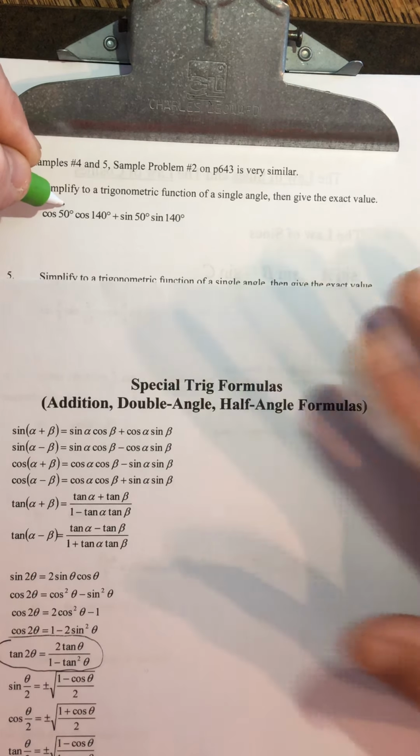A lot of the problems on your quiz coming up, this assessment for this section in Schoology, will be problems like this. You're given some clues about these angles. In this one, the sine of angle alpha is -3/5. The cosine of beta is 8/17. And alpha and beta are third and fourth quadrant angles respectively. That means that alpha's third and beta's fourth.